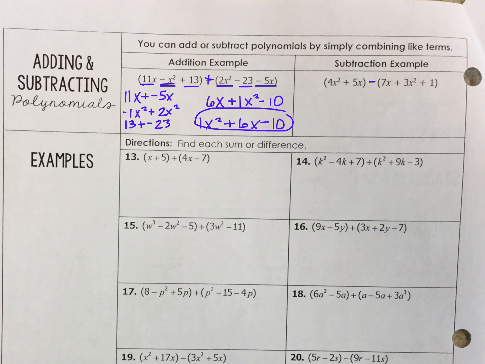This one has a minus in the middle of it. So in the other one we were adding, this one we're going to subtract. So I've got a 4x squared, and I'm going to subtract it from this 3x squared. Well, that'll give me 1x squared. Then I've got this x. We've used that one. And I've got a 7x. So 5x, I use a minus 7x. 5 minus 7 is negative 2x.